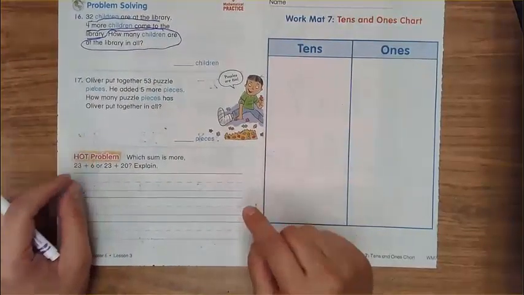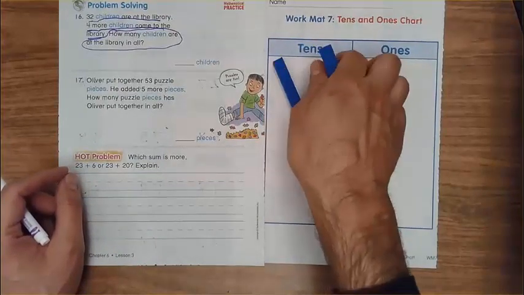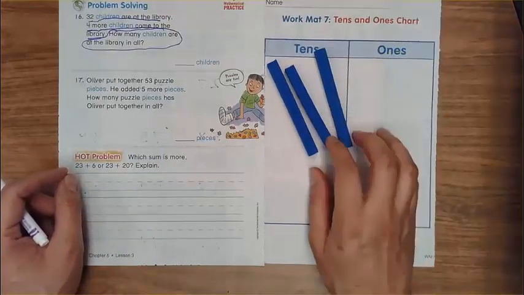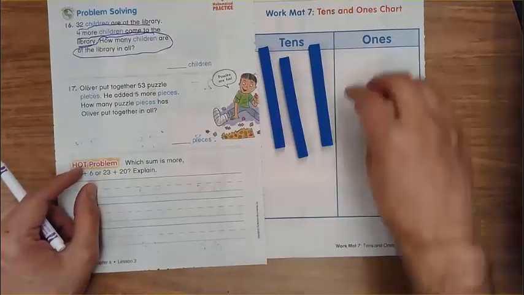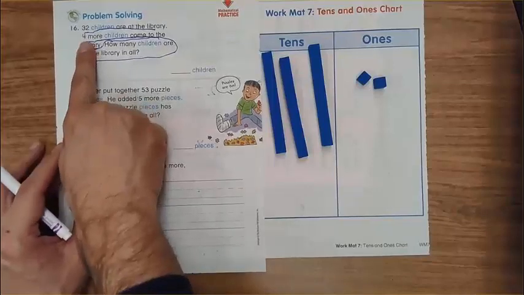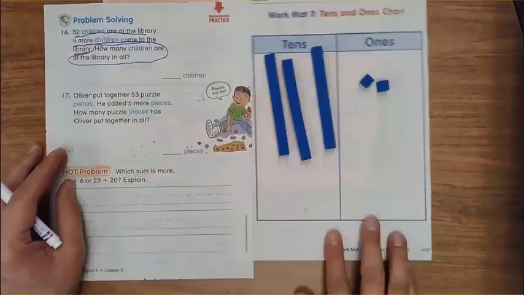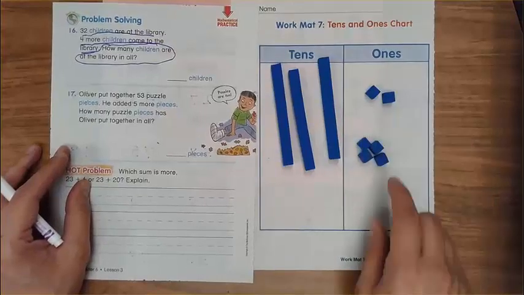So I know that I have 32 children. So 32 looks like this. 3 tens and 2 ones. 32. Okay, and now 4 more children. That's 4 ones. So I'm going to add 4 ones over here.